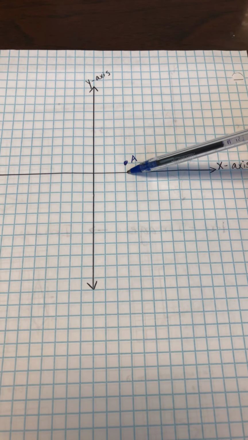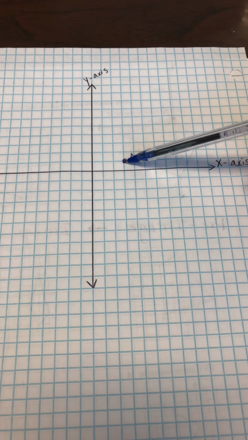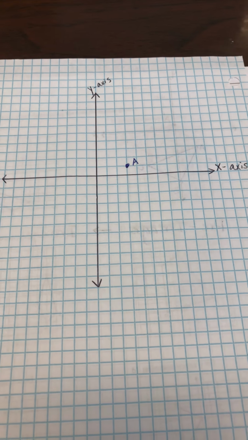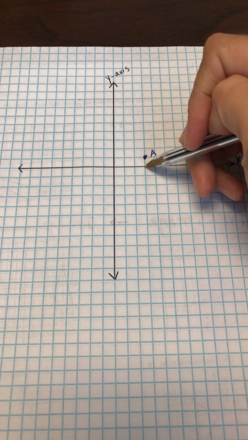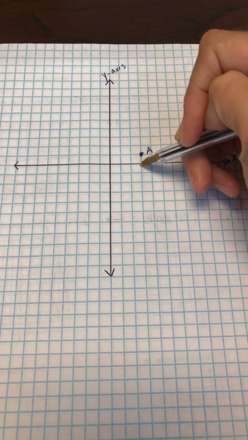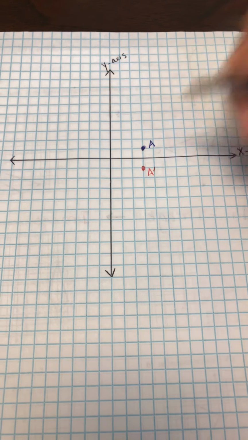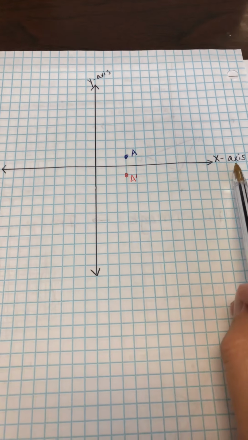So in this example, since the A is one space above the x-axis, after I reflect it, the A prime is going to be one space below the x-axis. So I would do the same number of spaces above, I would come here, and this would be the location of A prime. Now, that is if I'm reflecting over the x-axis.